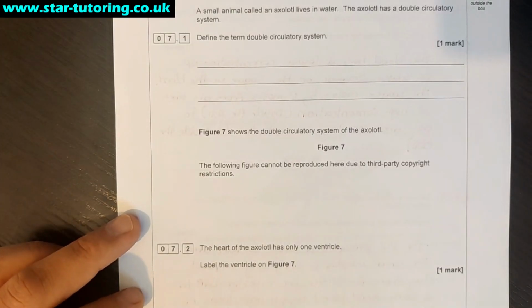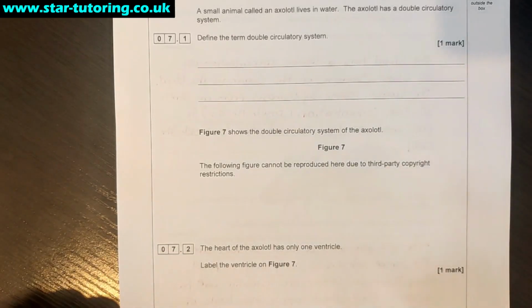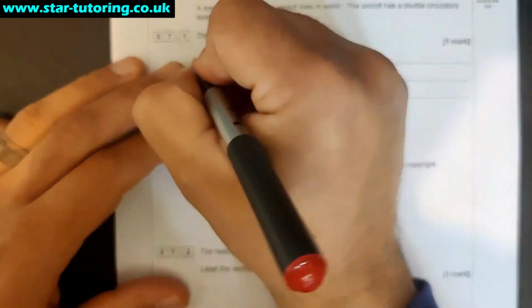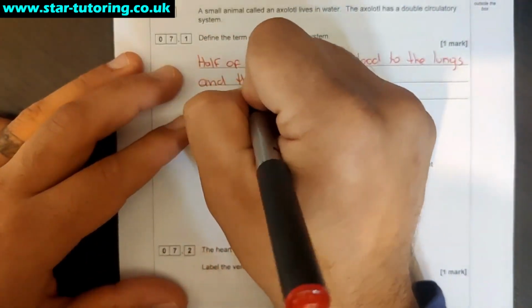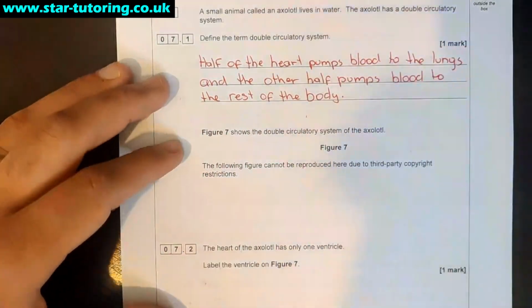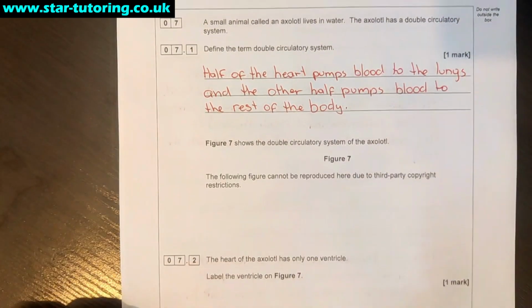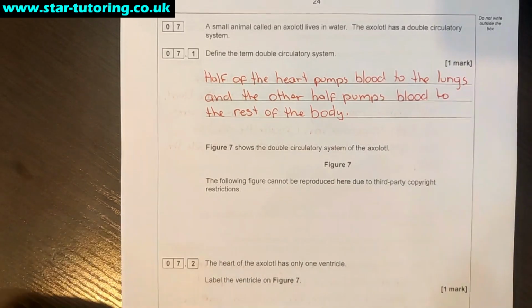Okay, so what it means by double circulatory system, it just means that one side of your heart is going to pump the blood to the lungs and the other side of the heart is going to pump the blood to the rest of your body. Done. There we go. And have you noticed that I haven't written down what the term double circulatory system means? No, that is a waste of time. So just go straight to the jugular.